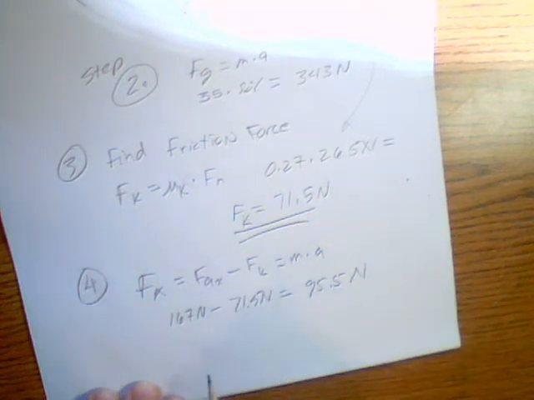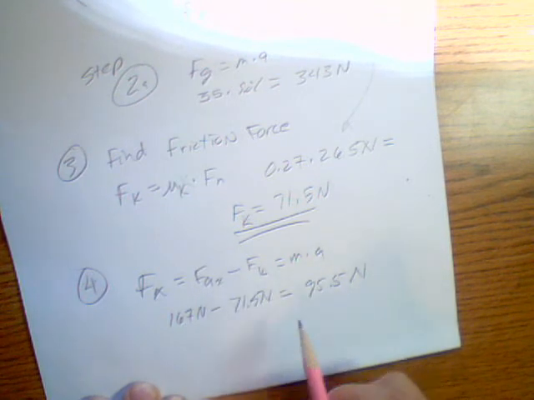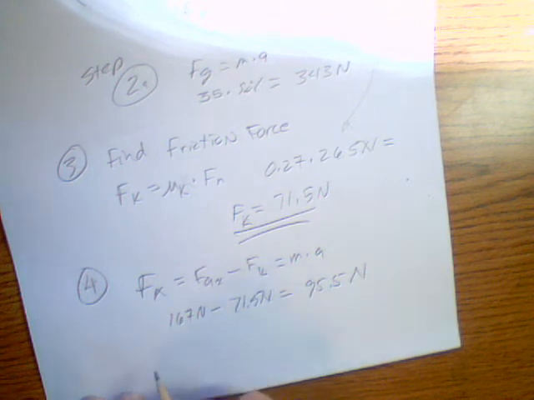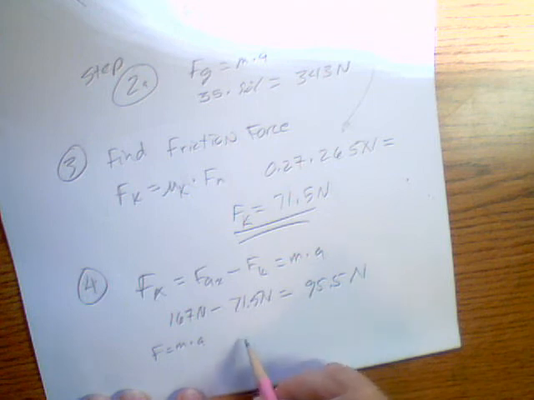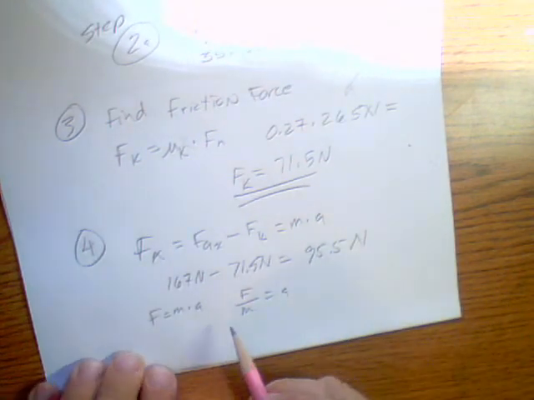And then we needed the net force, and so now that we have the net force, we just have to rearrange force equals mass times acceleration and put the force over the mass to get the acceleration, right? And so that's easy enough.